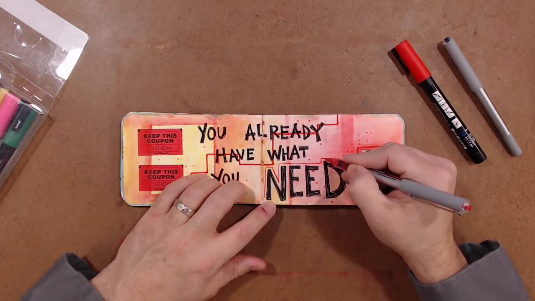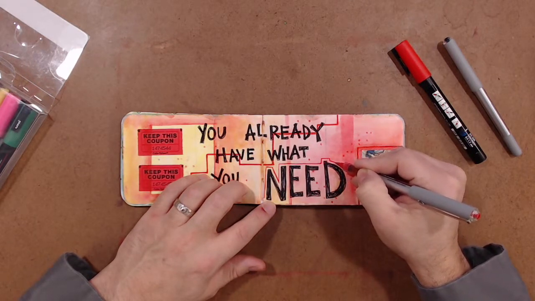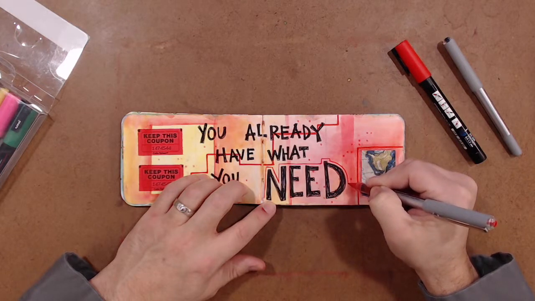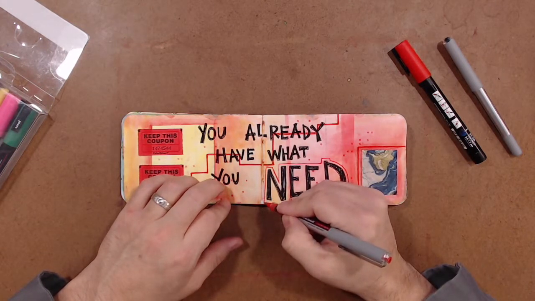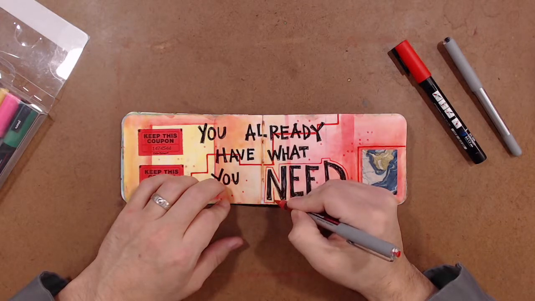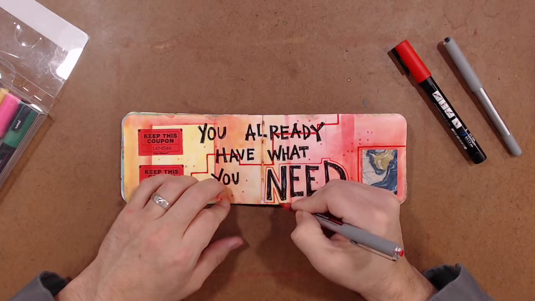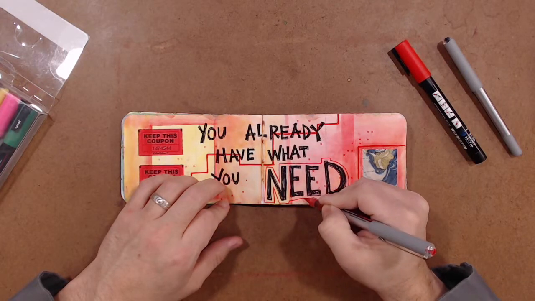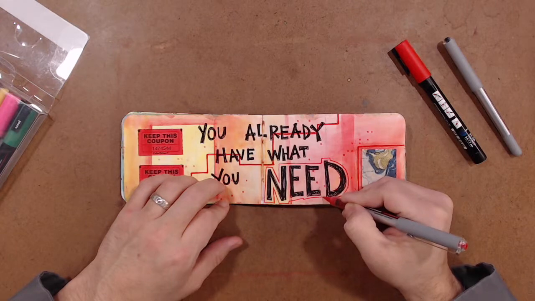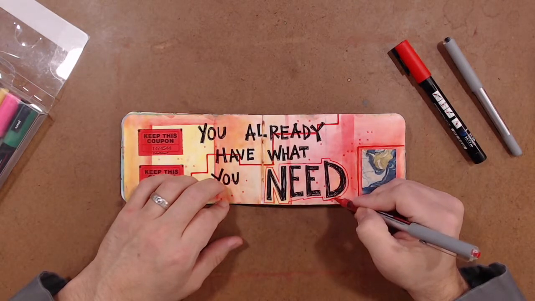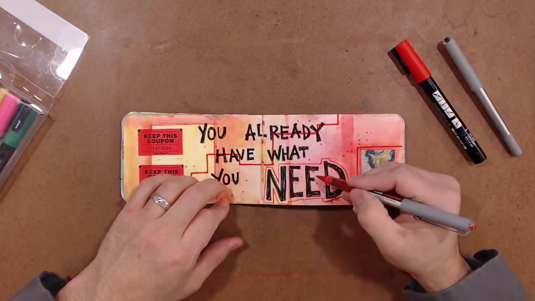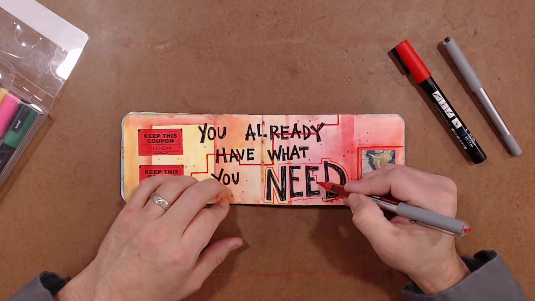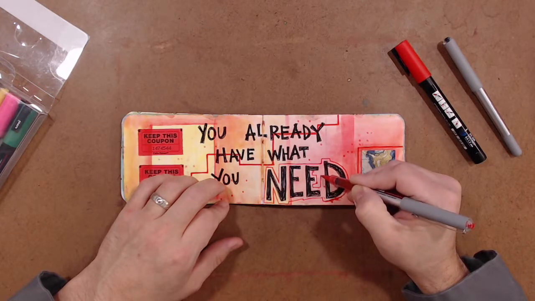I'm going to go up and around the D. And then down. And then down, around, and up. Oh, I just smeared it. Oh well. One of the dangers of using the pen is that sometimes it smears. And then I can even fill in, do a little bit of outlining around the inside as well.